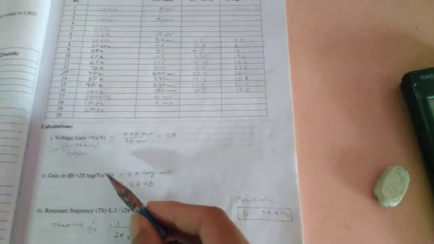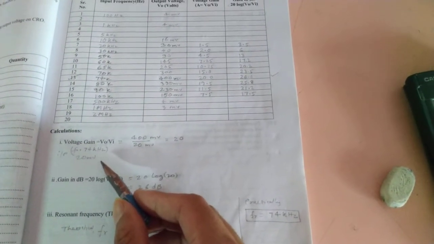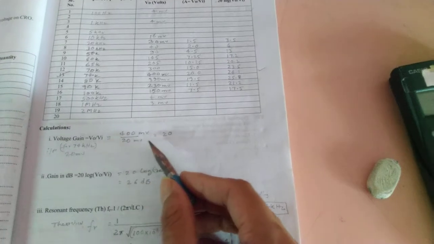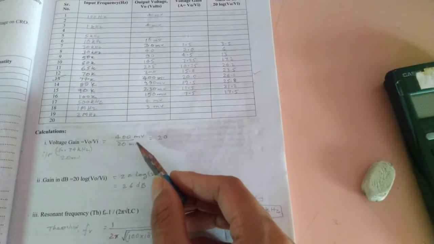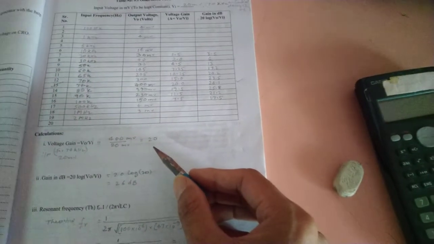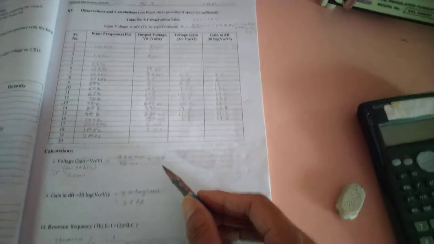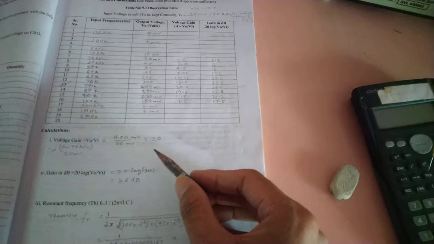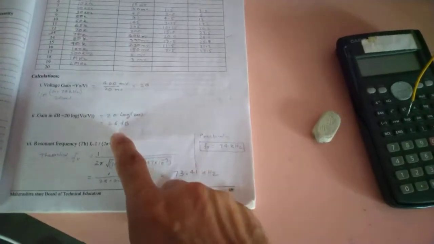Here is a sample calculation. At 74 kilohertz, with 20 millivolt input, the output is 400 millivolt, so the gain is 20. This is converted into dB.